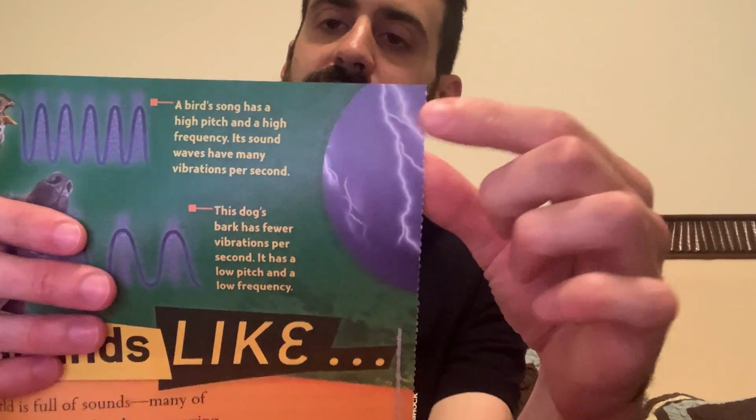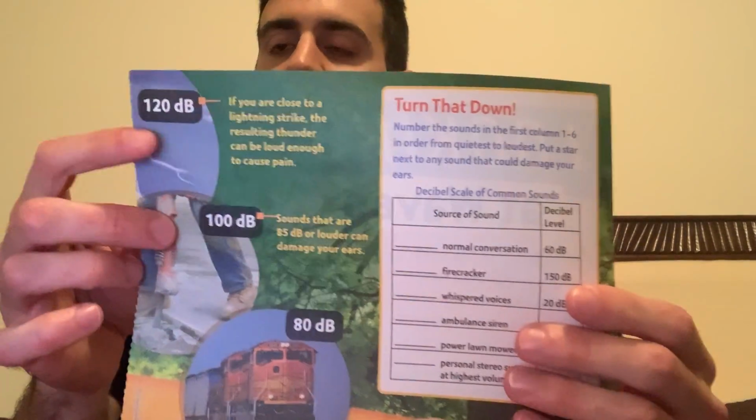Sorry about that, the lightning is here, but you could just look at page 651 now. Sorry for the confusion. In this picture, it says 120 decibels for lightning. That's how loud it is. It says if you are close to a lightning strike, the resulting thunder can be loud enough to cause pain in your ear and probably damage your ear.